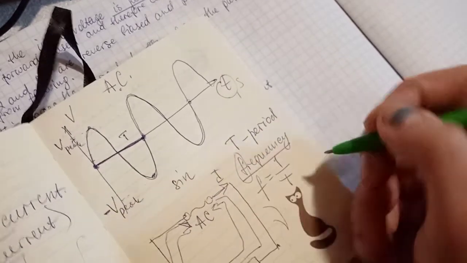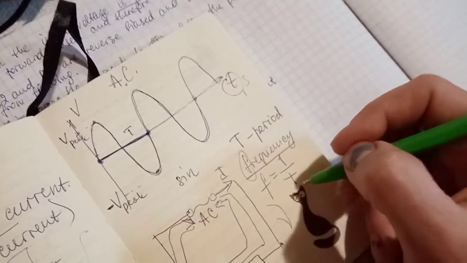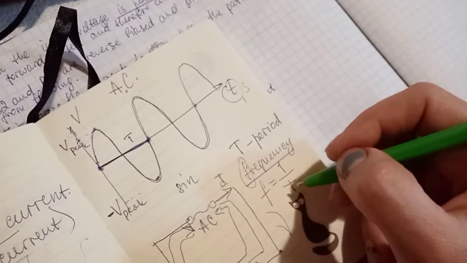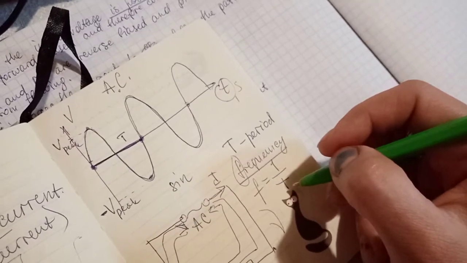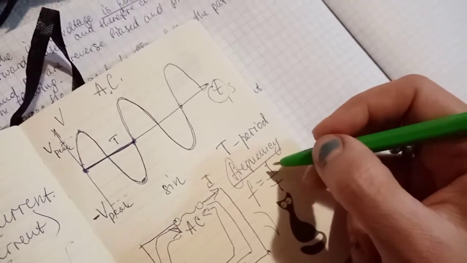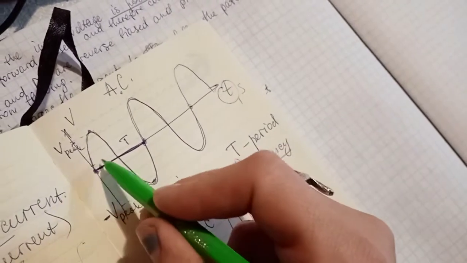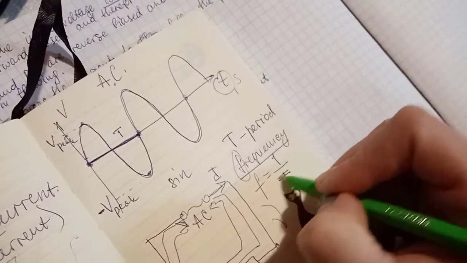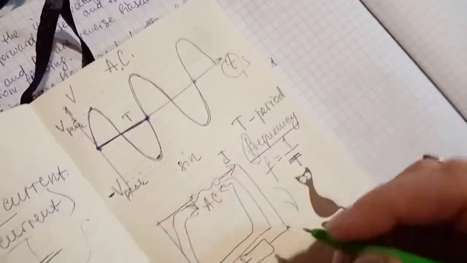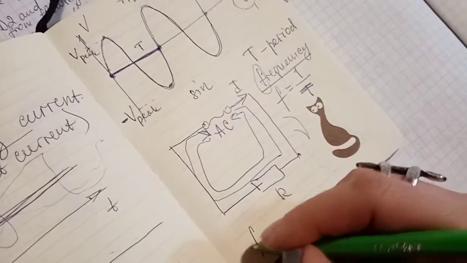by T, the period. It means how many circles we have in an amount of time. We have just one circle in the amount of time which is the period. But we can also write it down like this.